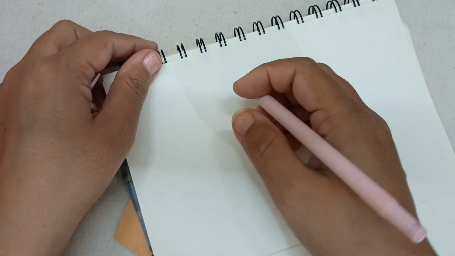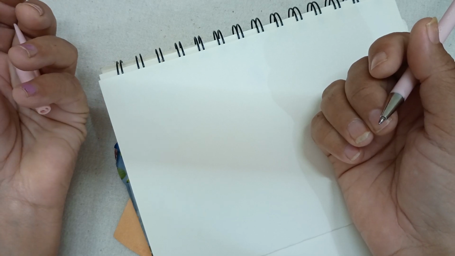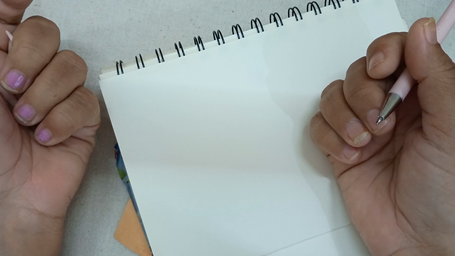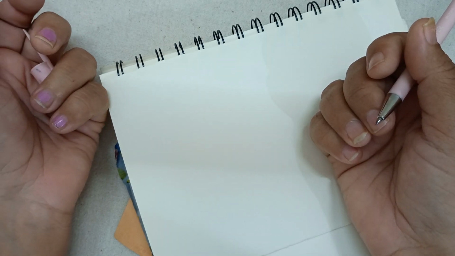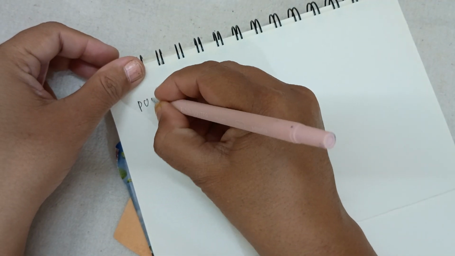So today's video tutorial is about textured crochet stitches. There are four textured crochet stitches: the bobble stitch, the puff stitch, the cluster stitch and the popcorn stitch. First we are going to start with the puff stitch.